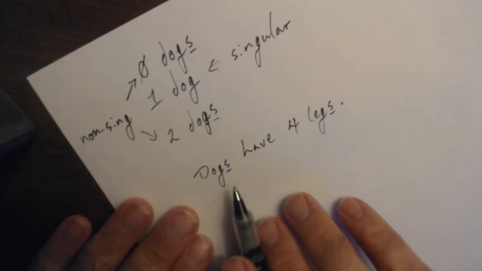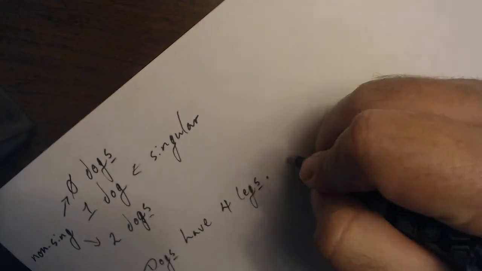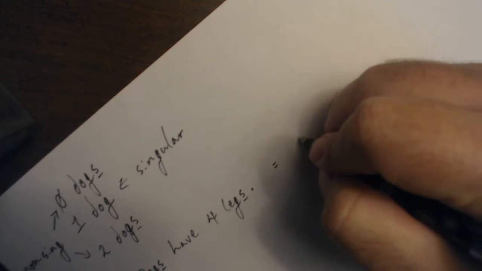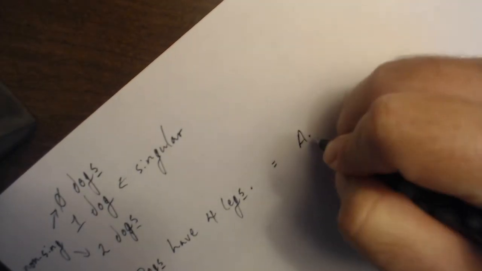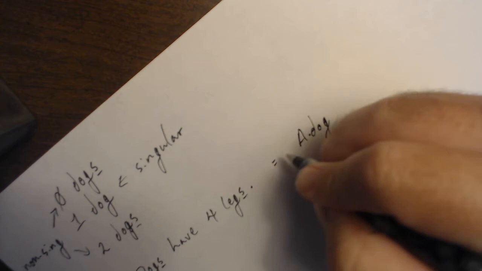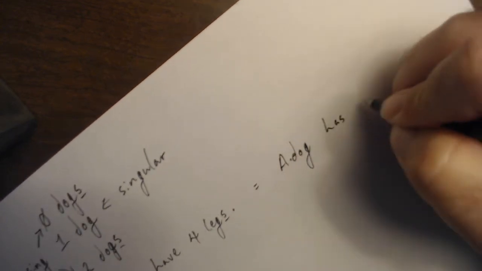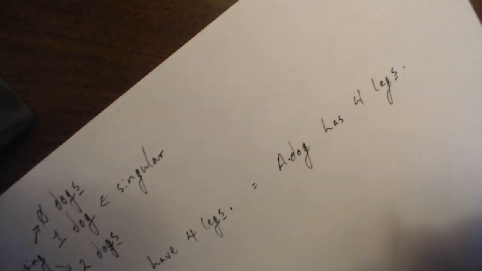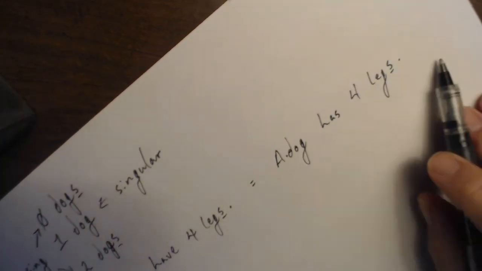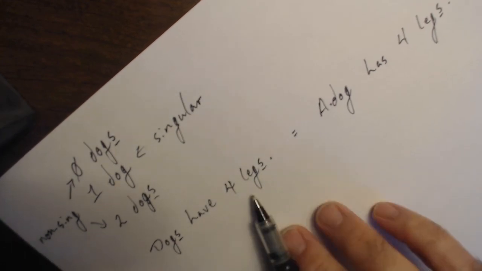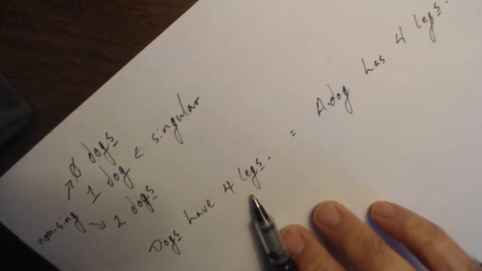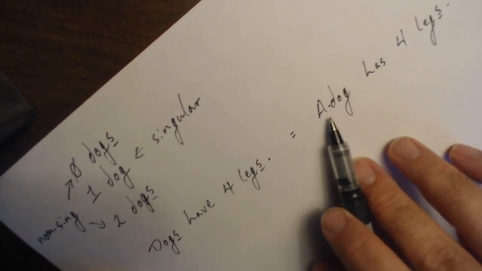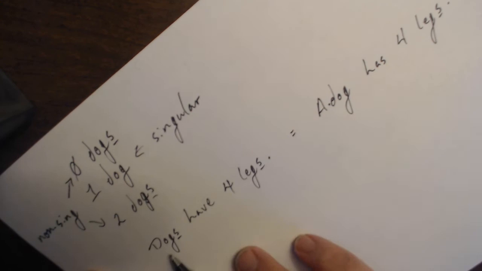And we can demonstrate this by actually saying this whole thing without the S, right? A dog has 4 legs. A dog has 4 legs is the same meaning as dogs have 4 legs. Same meaning. This doesn't have to be marked with the S at all.